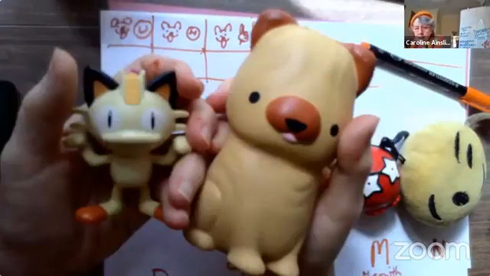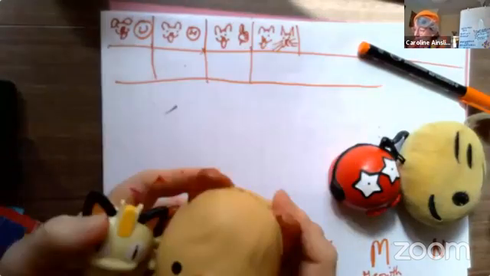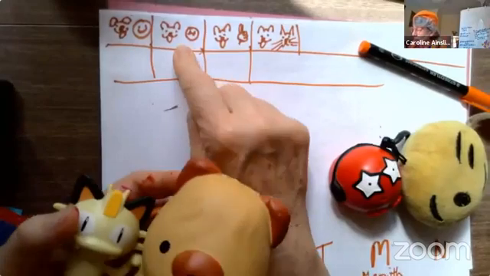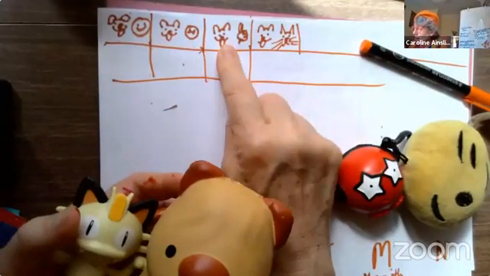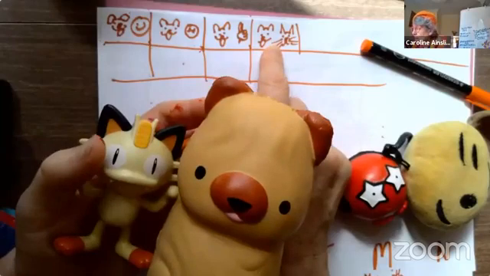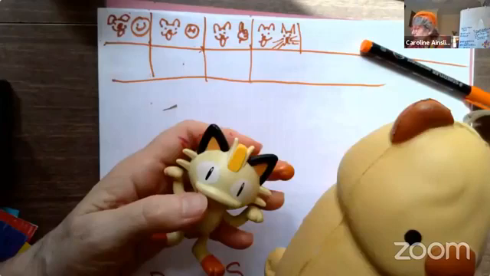Do we already have doggy and Meowth on our chart? Let me see, doggy and smiley, doggy and red nose, doggy and thumbs up. Doggy and Meowth. We already have doggy and Meowth, so we don't need to do doggy and Meowth anymore. So we can look at the next one.